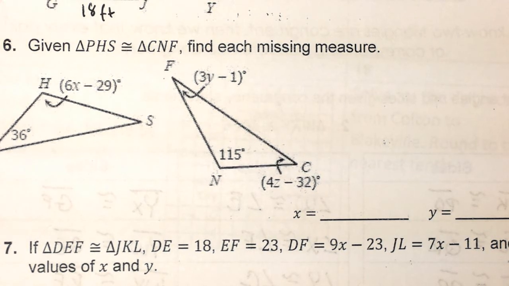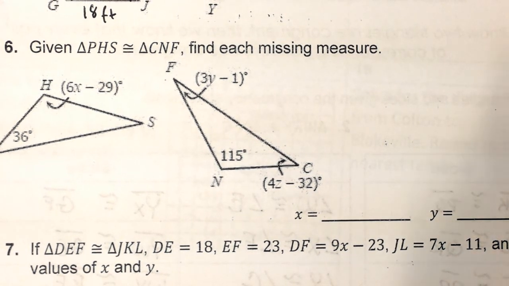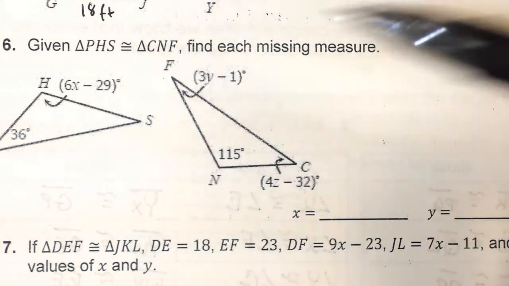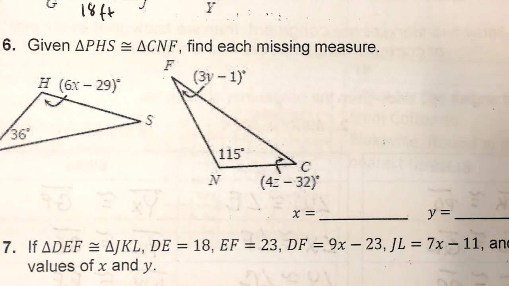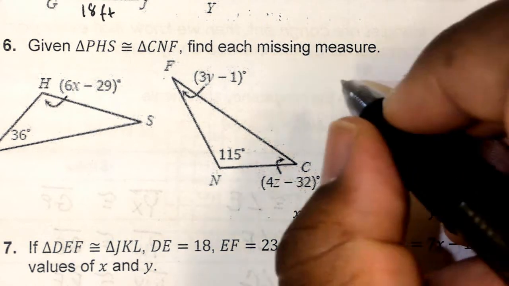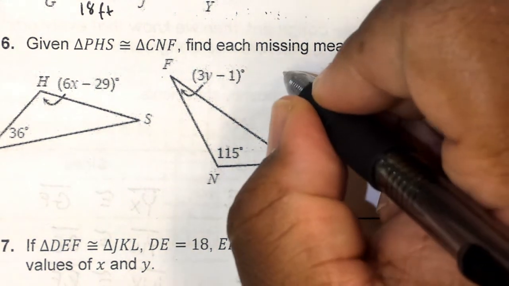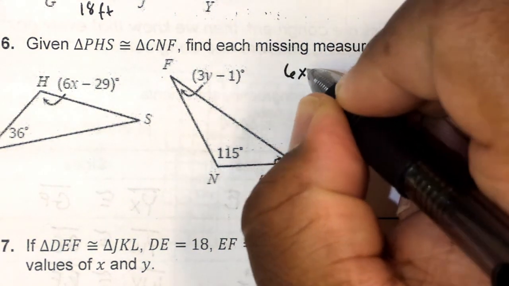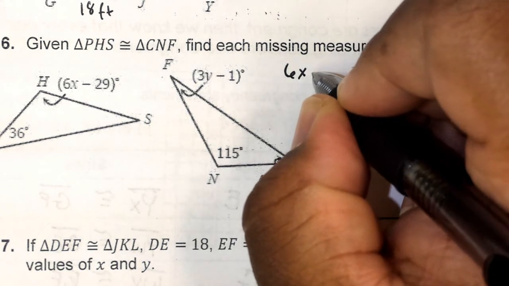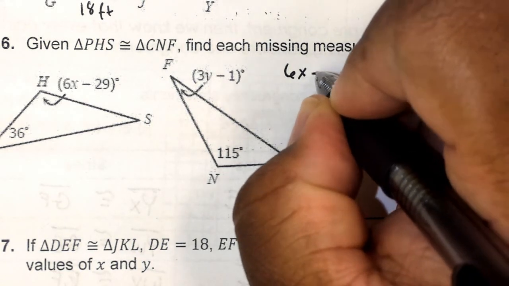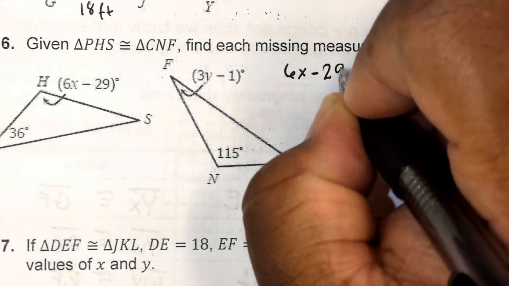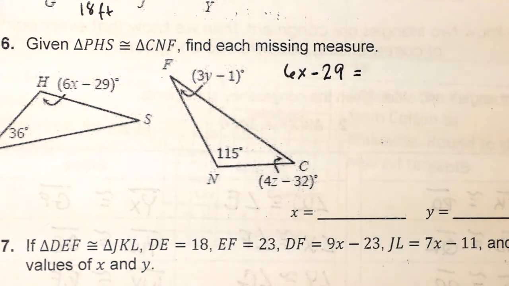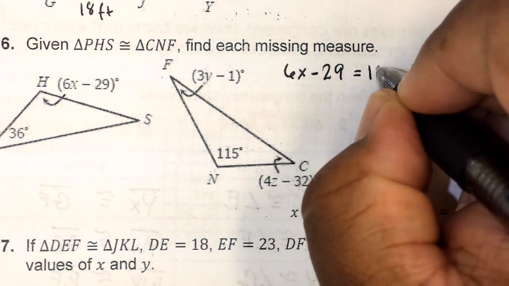I'm trying to find X first. On that one, I got the expression 6x minus 29 on angle H. Angle H is equal to, or congruent to what angle? N, right? So I'm going to do 6x minus 29 equals what? 115.